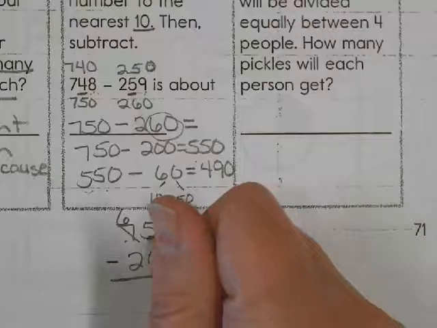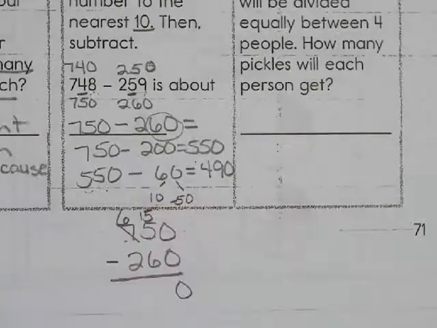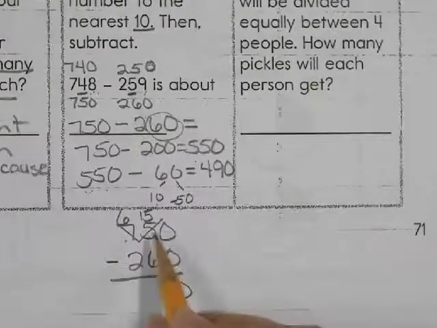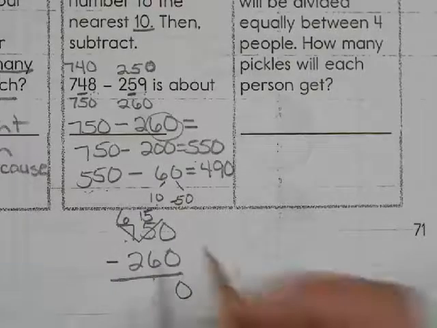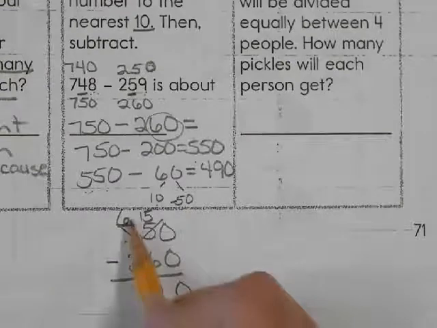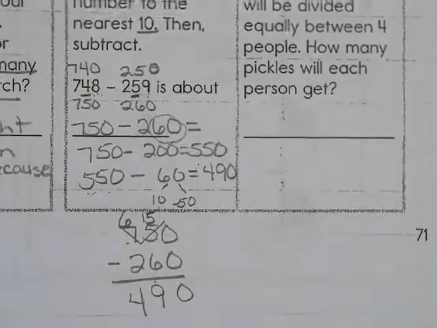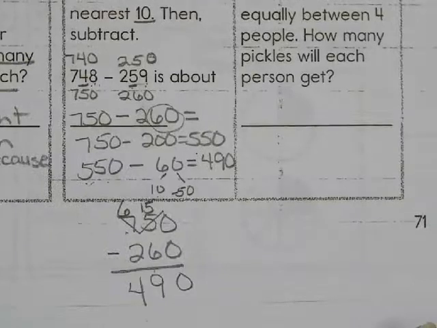We take those 10 tens and add it to the 5 that we have here, which makes 15. So we have 15 tens minus 6 tens, and that's going to give us 9 tens. And 600 minus 200 is going to give us 400. 490 is our difference.